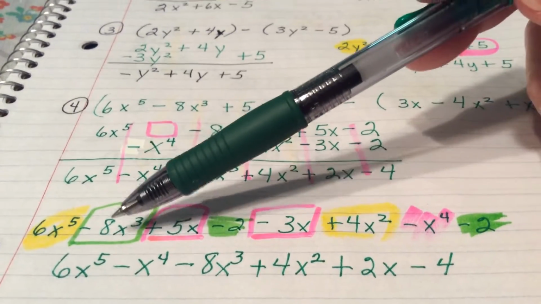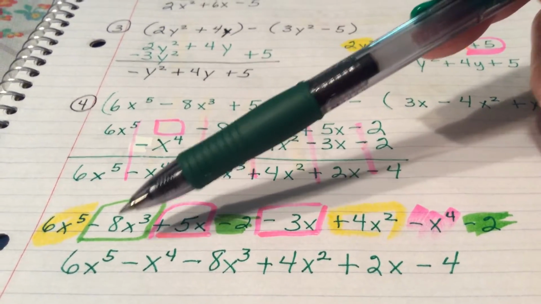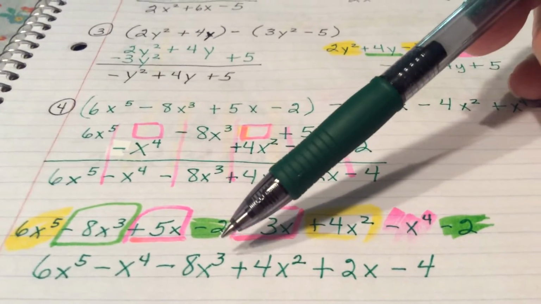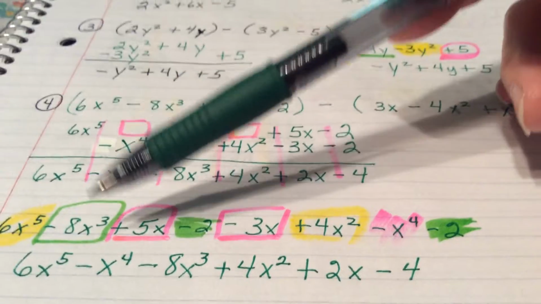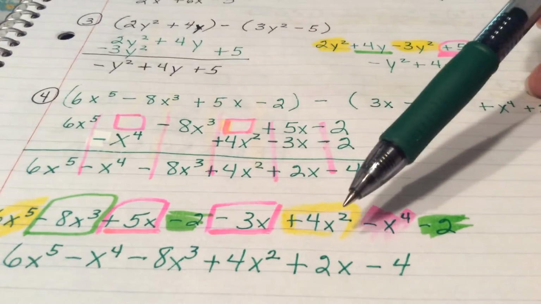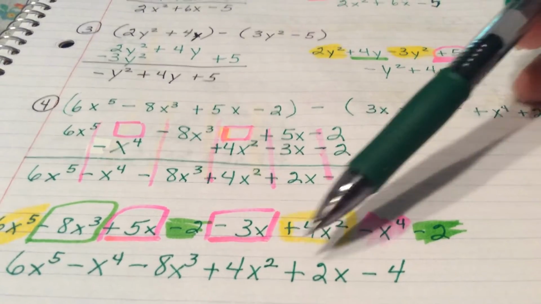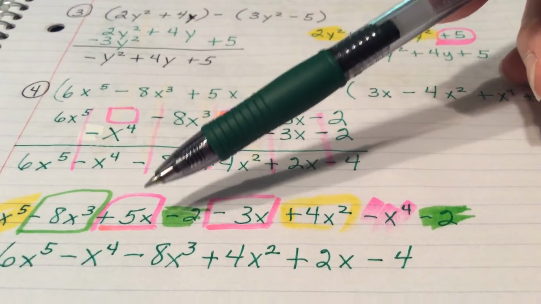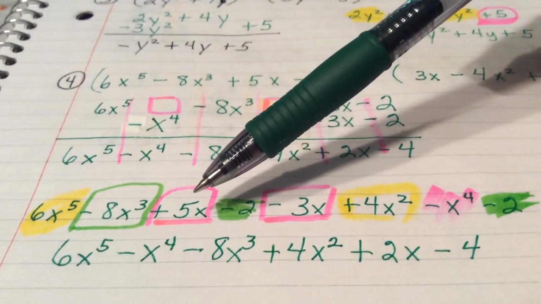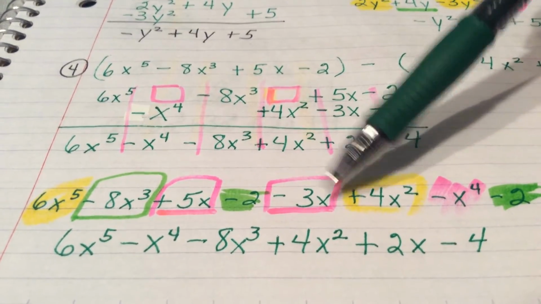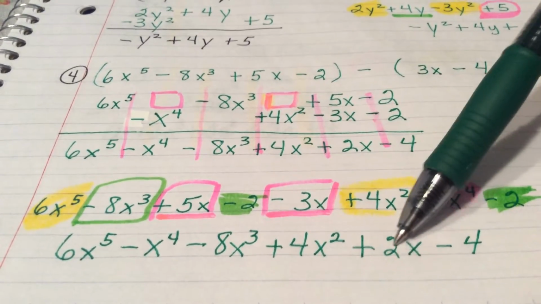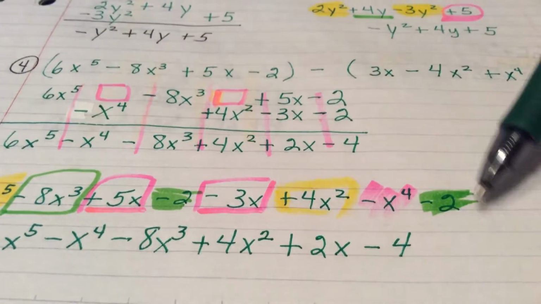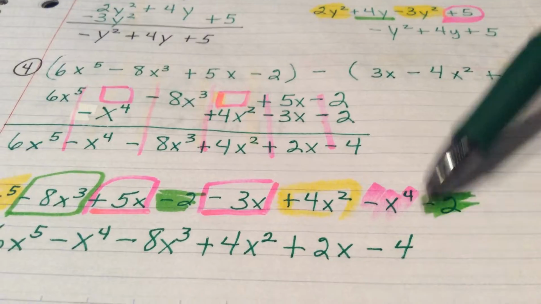Where's our x to the 3rd power? It's the only one we have. Now, if we had more than that, we would add or subtract them. So we have negative 8x to the 3rd power. Now, after that, we have our second powers. We only have one of those, plus 4x squared. Now then, we have our plus 5x and our minus 3x. 5 minus 3 gives us 2x's. That's a positive 2x. And a negative 2 minus 2 is a negative 4.